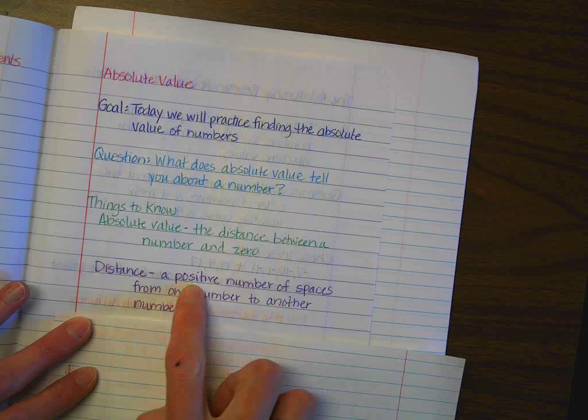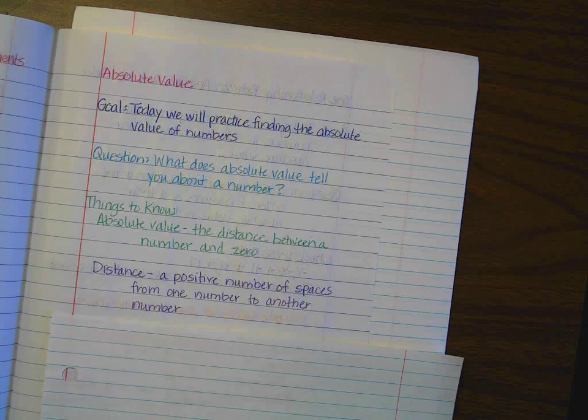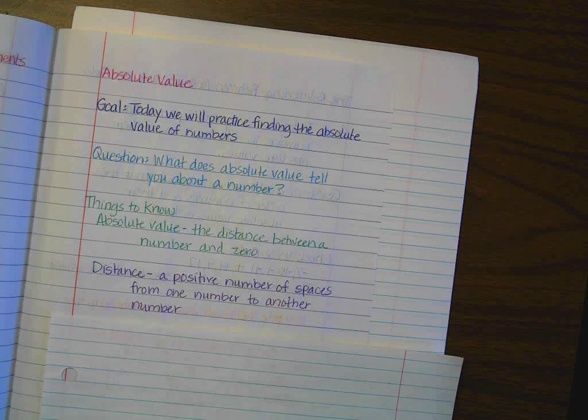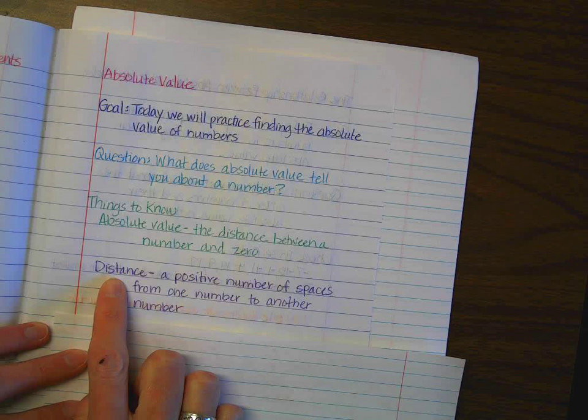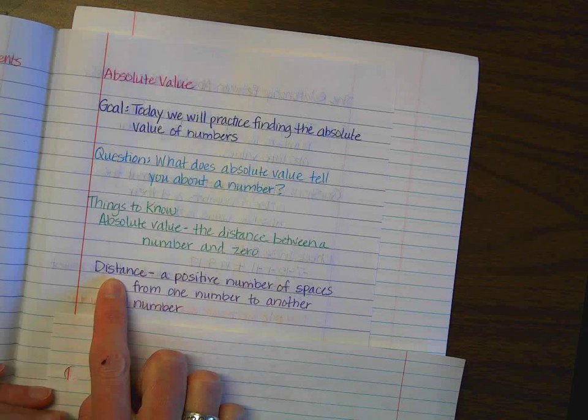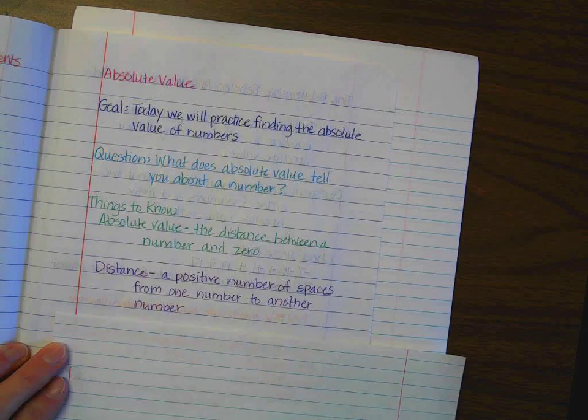Why did I write positive right here? Well, the reason is that you cannot have negative spaces. They don't exist. Whenever you're talking about distance in math, distance is always a positive amount. No matter if you're traveling from a negative value to a positive value, or from a negative value to another negative value, the distance between them is still always positive.